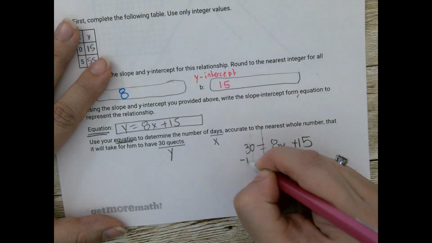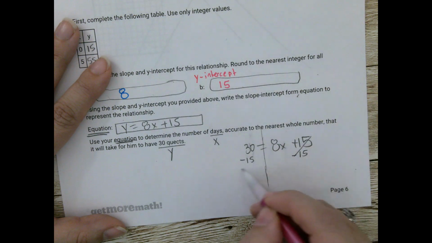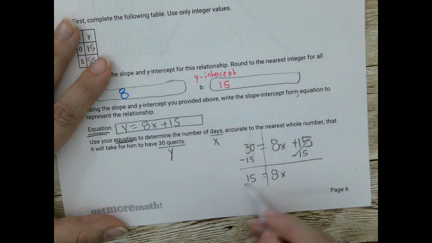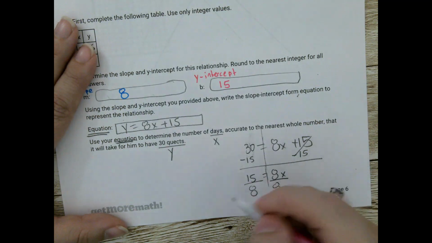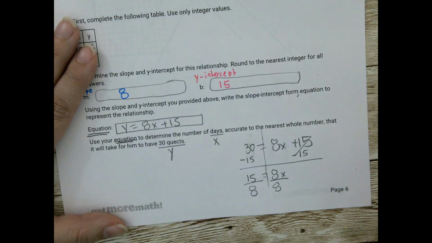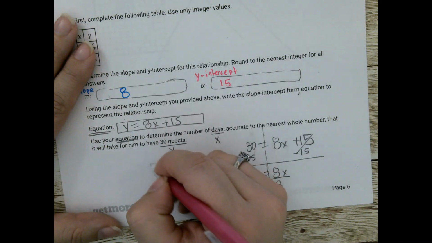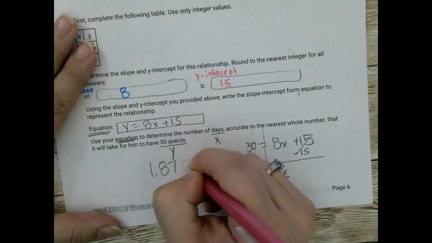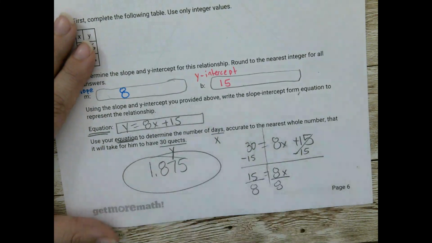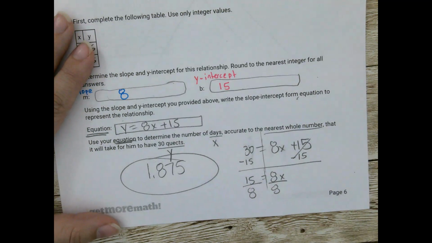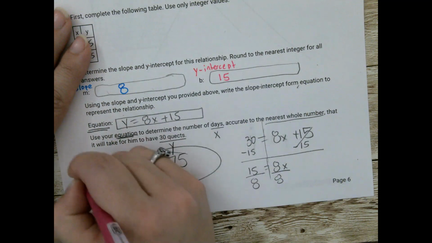So we do the opposite on both sides. 15 equals 8x. Divide by 8. 1.875. There you go. And then it says nearest whole number, so I could just put 2.